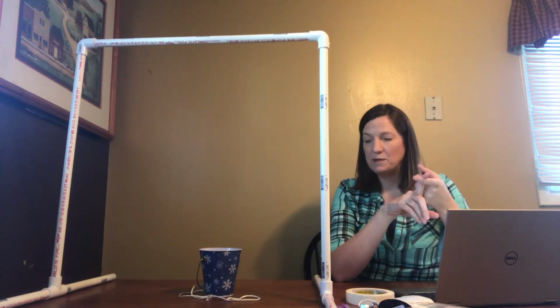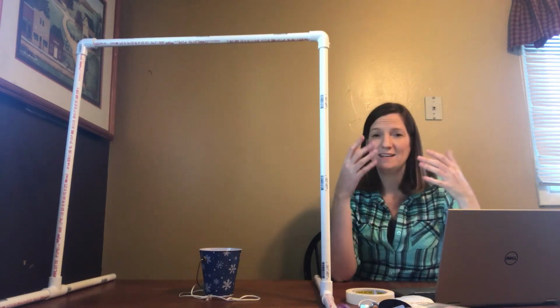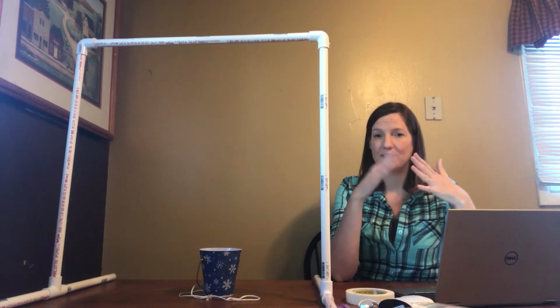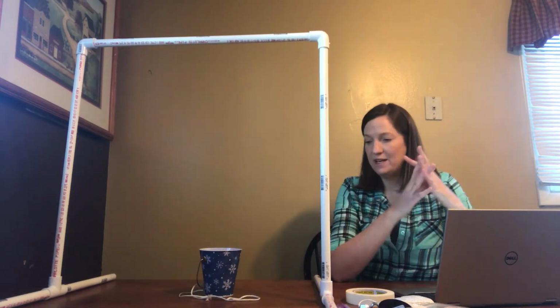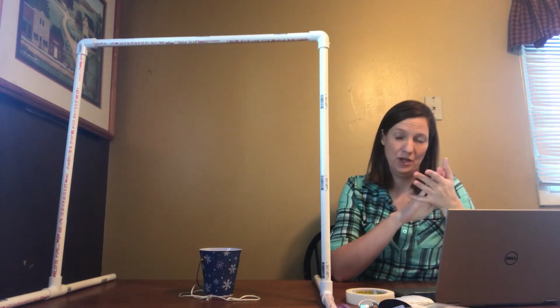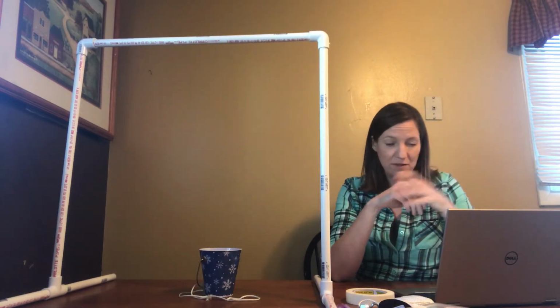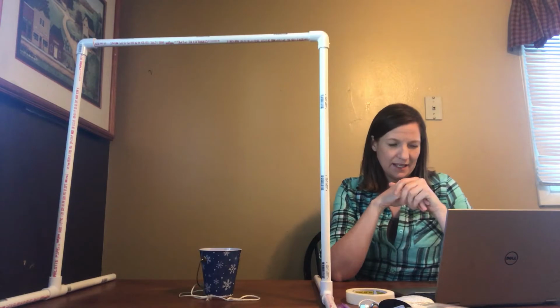Like I said, I want them to look at different ways they think would affect the speed of the pendulum, which would likely be the length and the weight and maybe even the height that it's released.